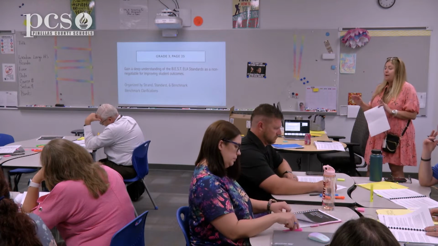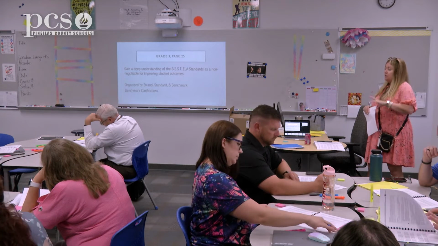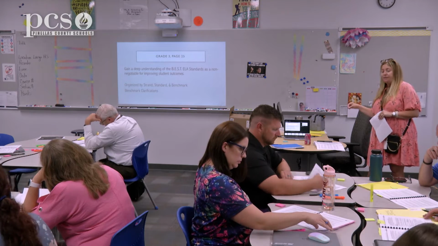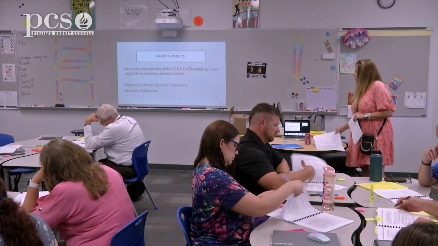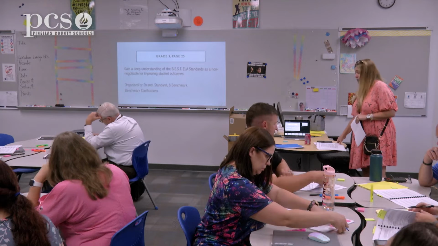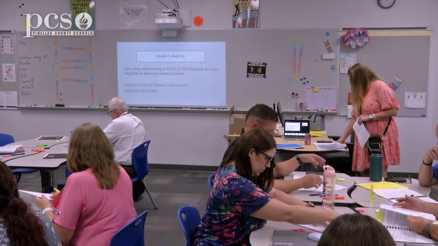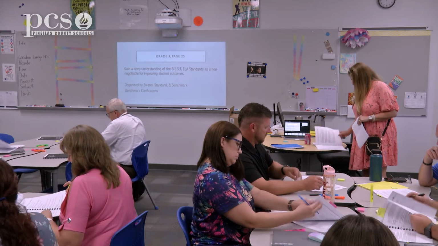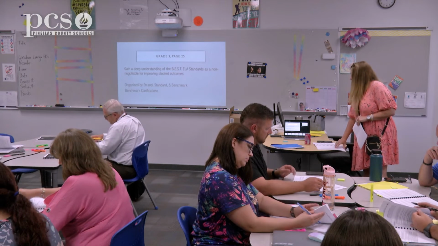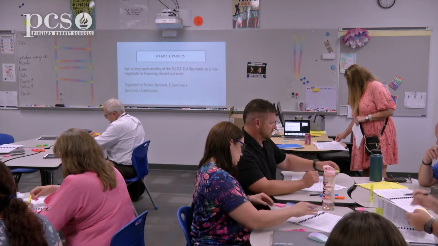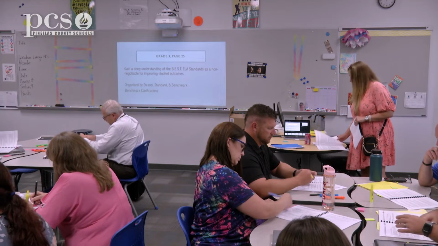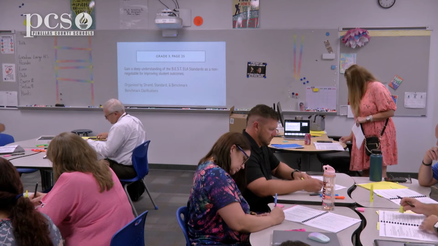We're going to move now from the front matter to the grade level specific. I want to invite you once again to turn to page 25 and mark page 25 in your book as the grade level strands, standards, and benchmarks.